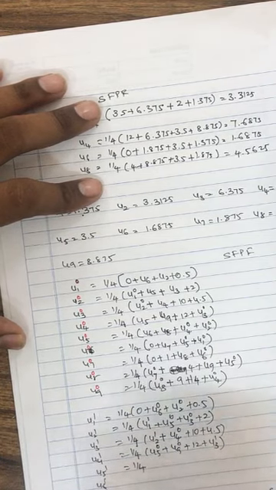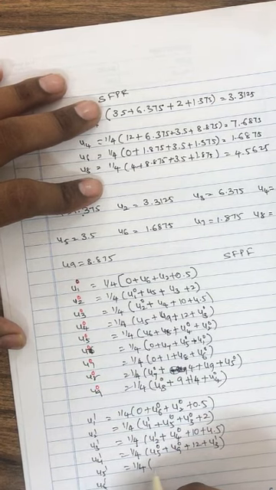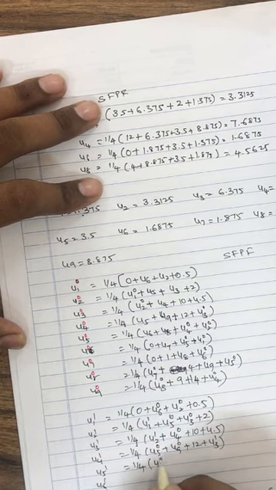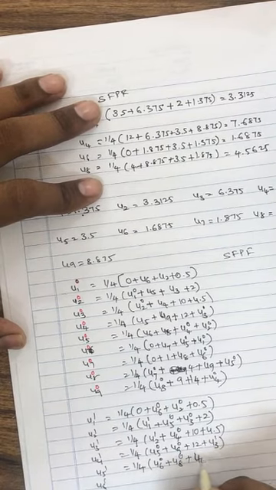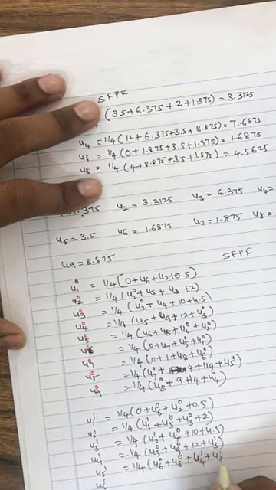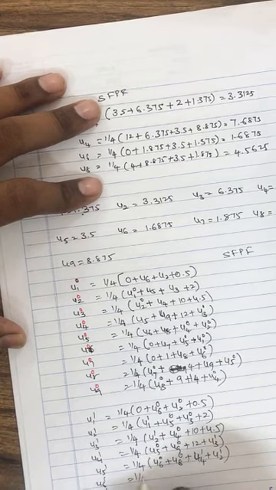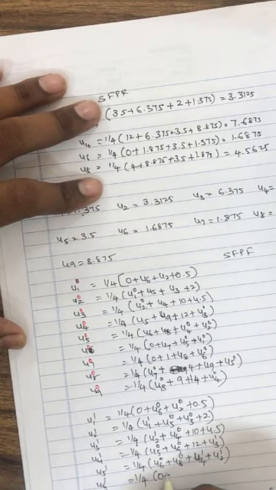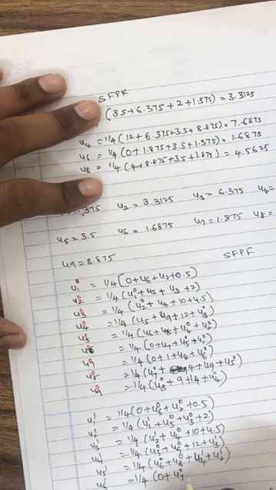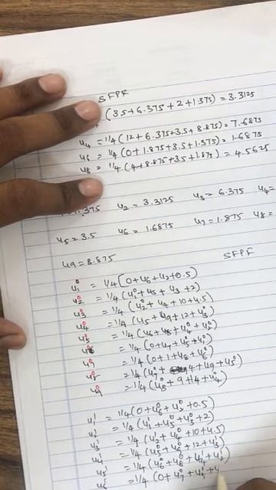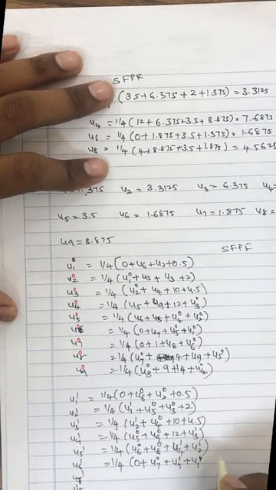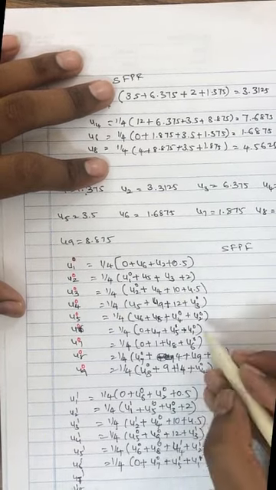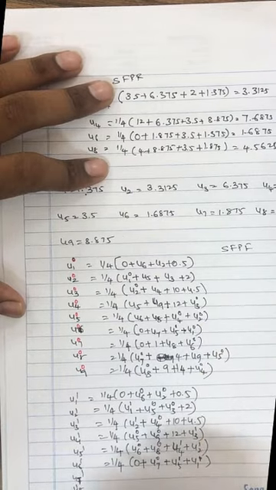Similarly 1/4 of u5: u6 naught plus u8 naught plus u4 1 plus u2 1. So 1/4 of (0 plus u7 naught plus u5 1 plus u1 1), the updated value. Earlier it was u1 naught, so we will get u1 1.